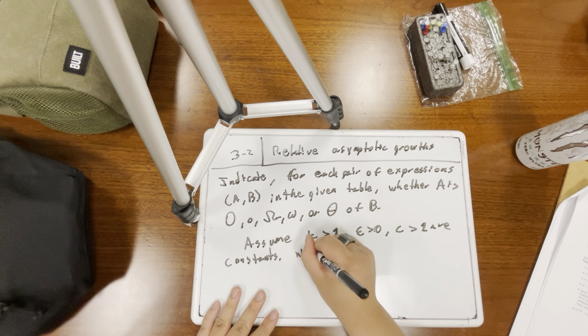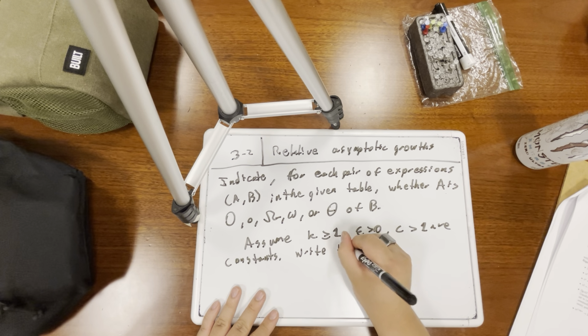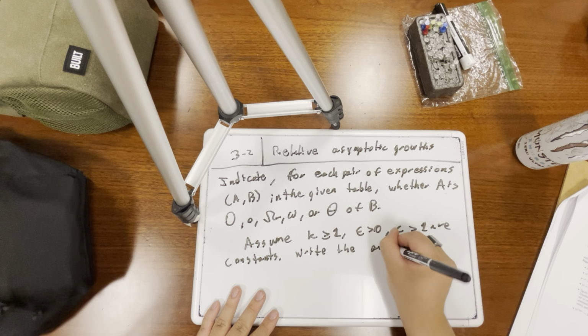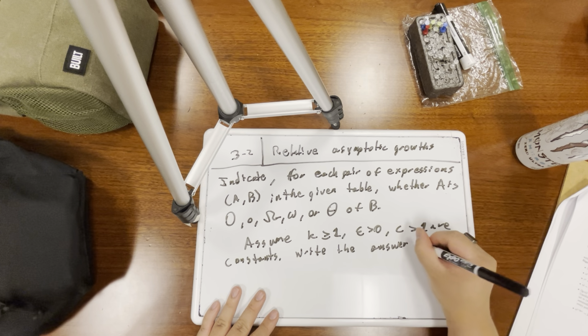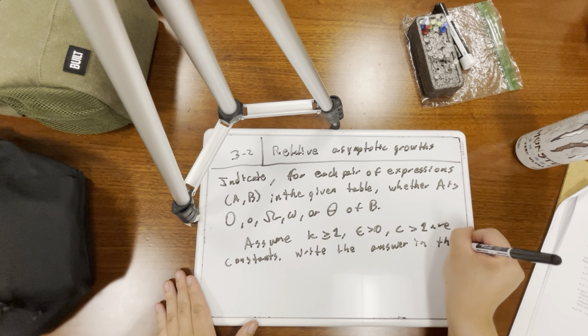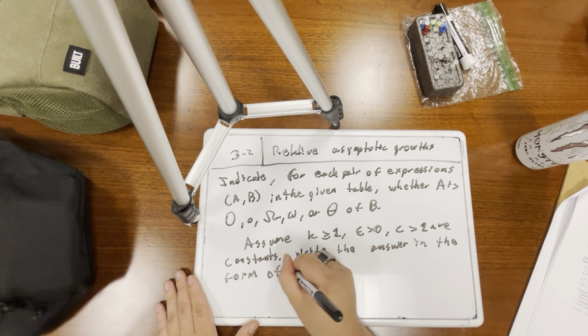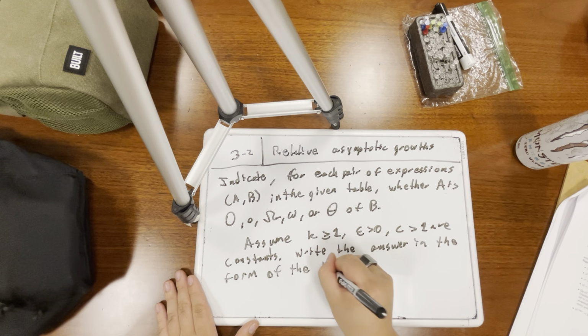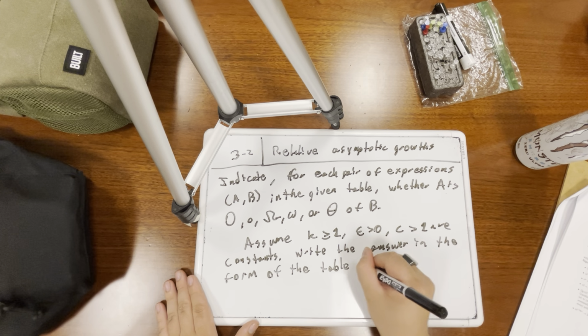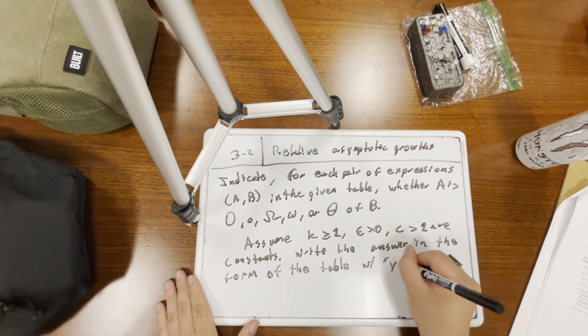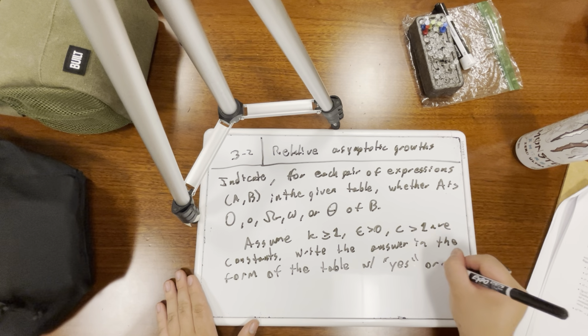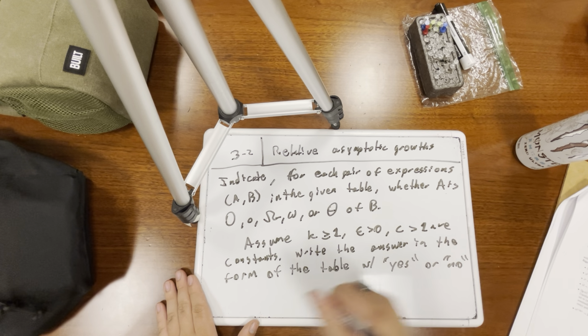And write the answer in the form of the table with yes or no in each box.